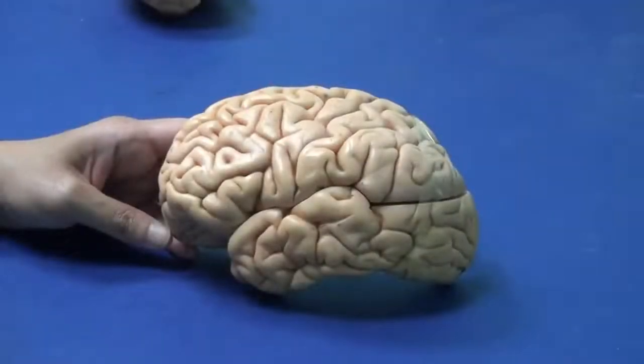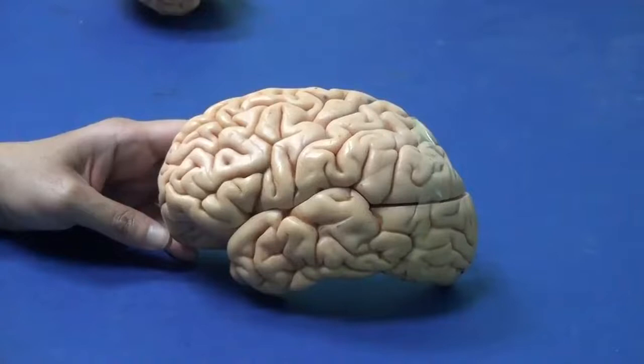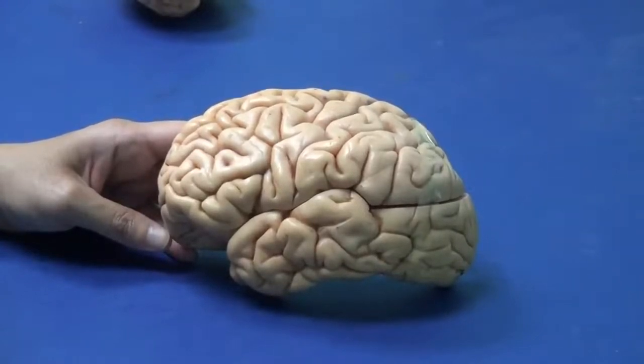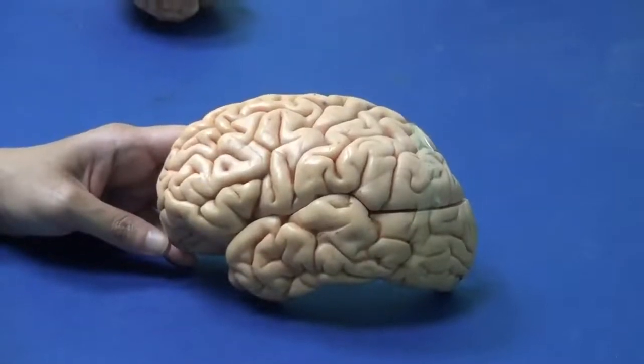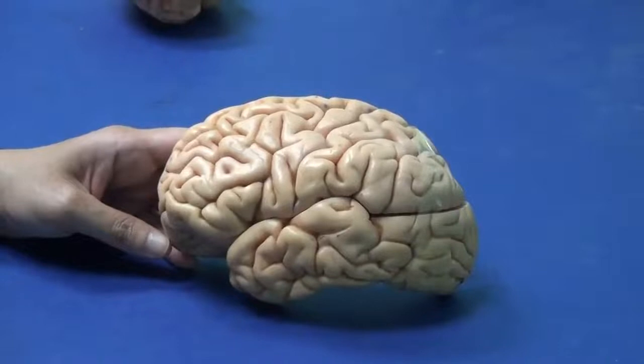Today I'm going to show you the functional areas of the cerebral cortex. The functional areas of the cerebral cortex can be classified based on their function, as I've explained during the lecture, and they can also be classified based on their location. For example, which lobes they are located in: frontal lobe, parietal lobe, temporal lobe, occipital lobe.